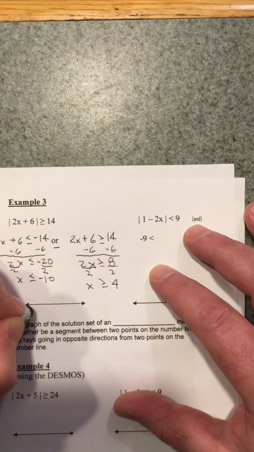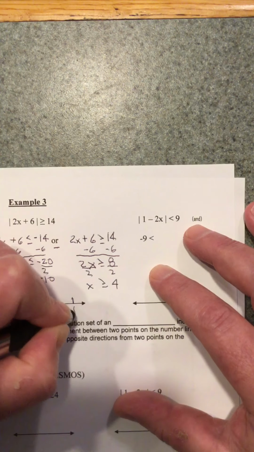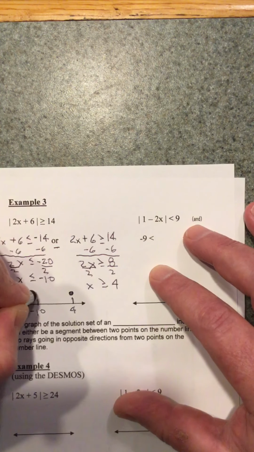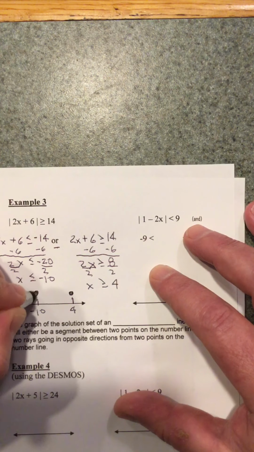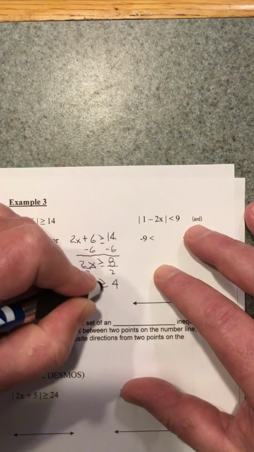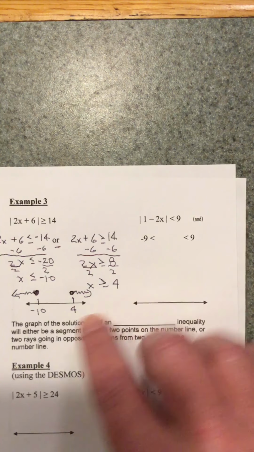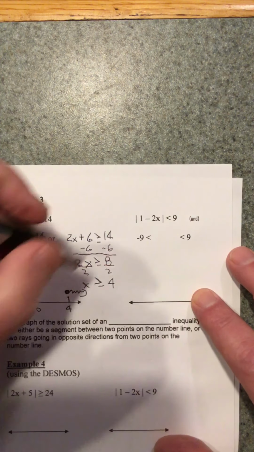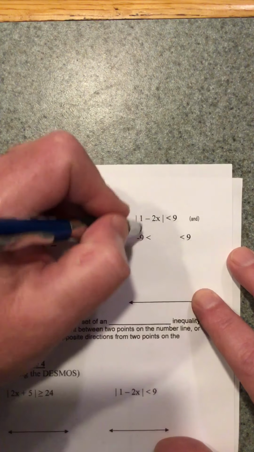And on the graph, let's put these two values on here, -10 and 4. We're going to have solid dots on both of those. For this one, x is less than or equal to -10. With this solid dot, we're going to shade to the left. And for this one, x is greater than or equal to 4, so we're going to shade to the right. And notice what that OR graph looks like.